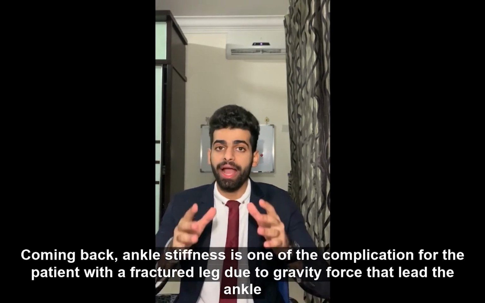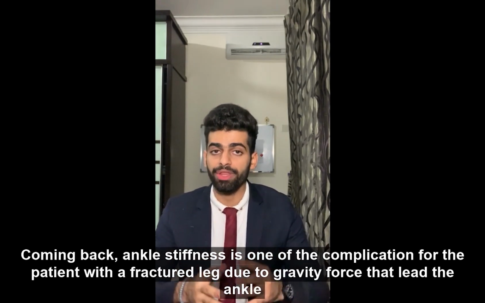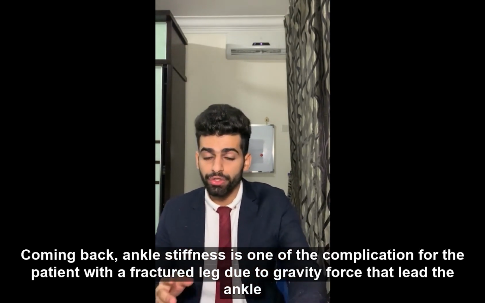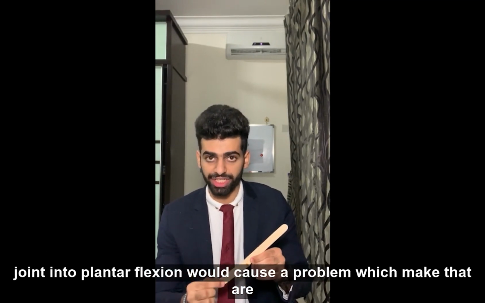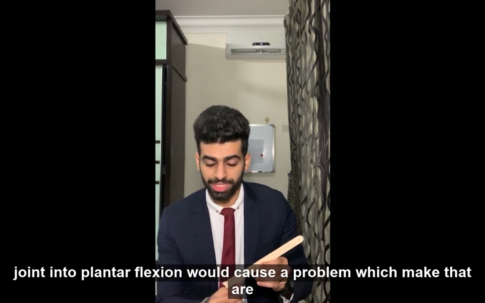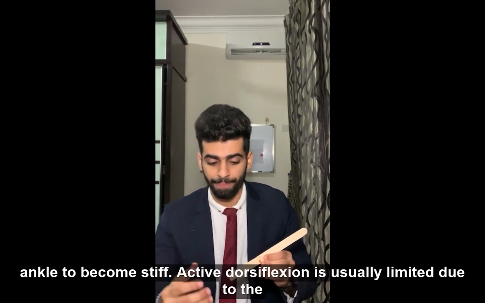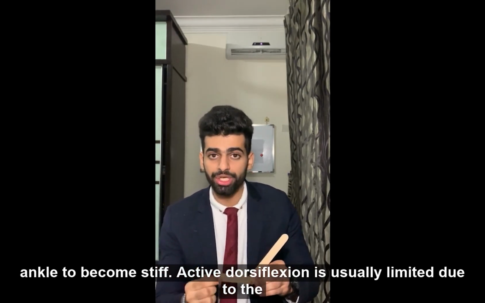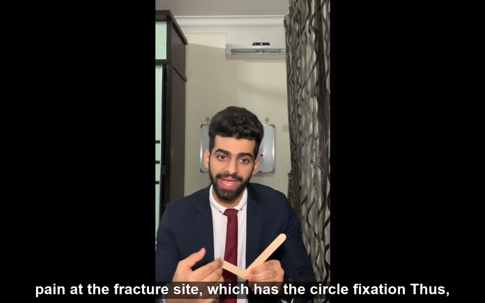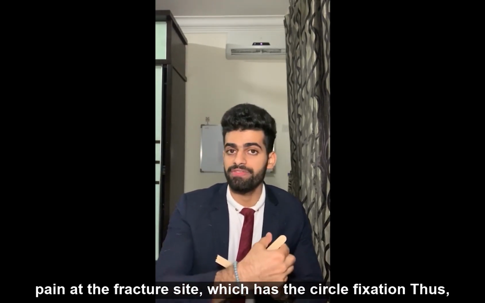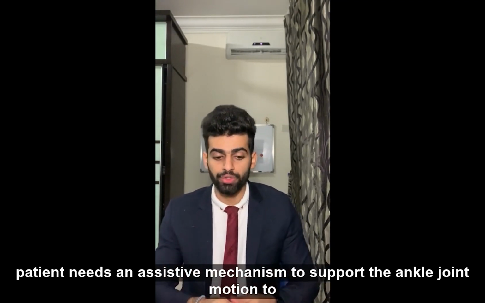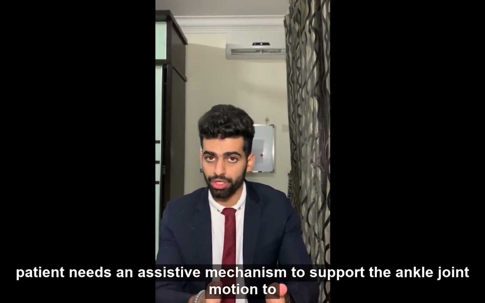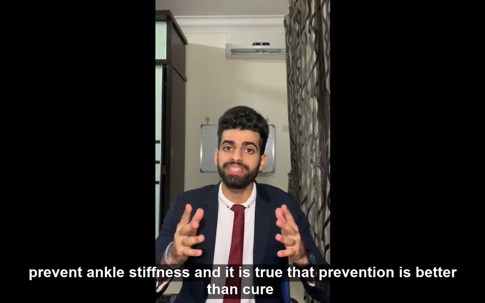Coming back, ankle stiffness is one of the complications for patients with a fractured leg. Gravity force leads the ankle joint into plantar flexion, which makes the ankle become stiff. Active dorsiflexion is usually limited due to the pain at the fracture site, which has the circular fixation. Thus, the patient needs an assistive mechanism to support the ankle joint motion to prevent ankle stiffness.